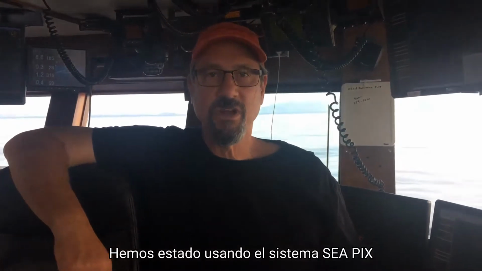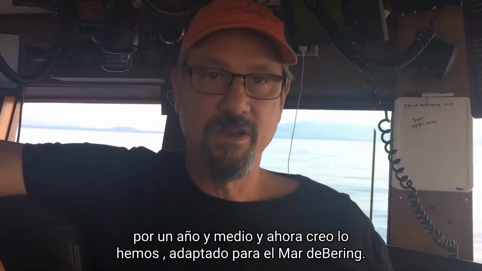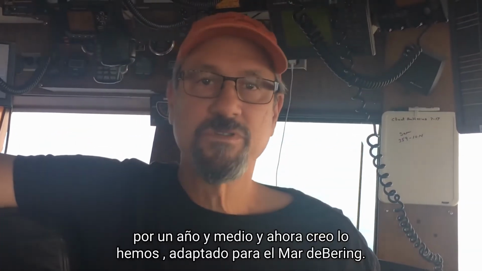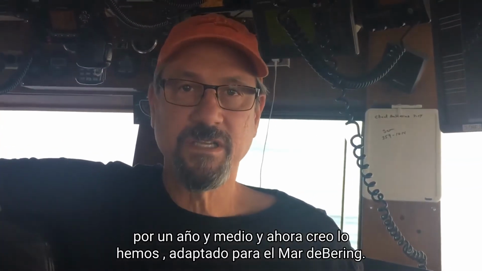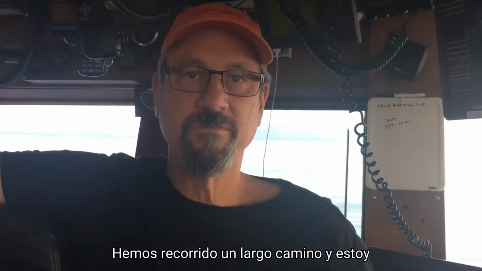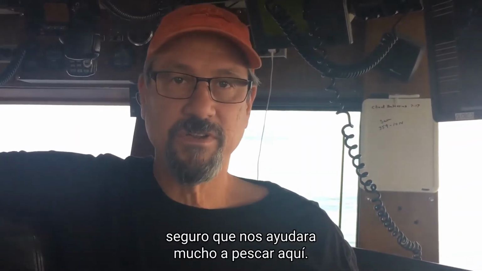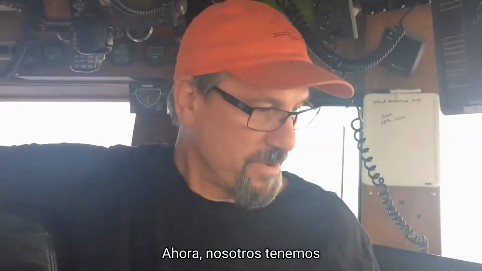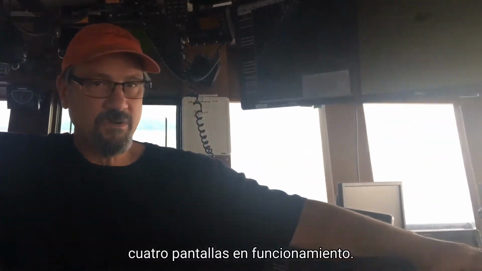So we have been sea trialing the SeapiX system for a year and a half now, and we've developed it, I think, for the Bering Sea. It's come a long ways, and I'm very confident that it'll help us in fishing here now. We have the 4 screens that are running this here.